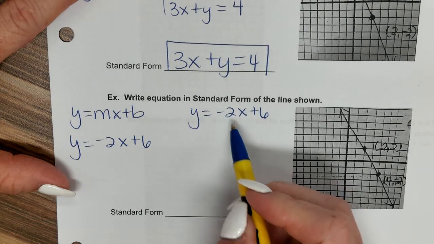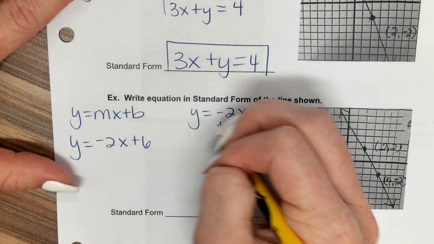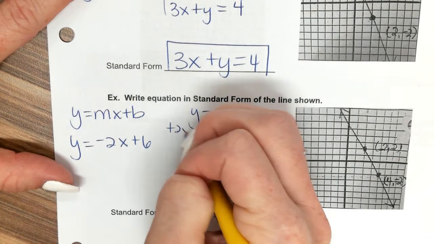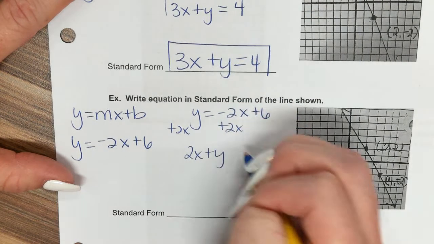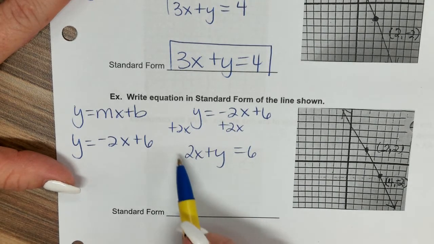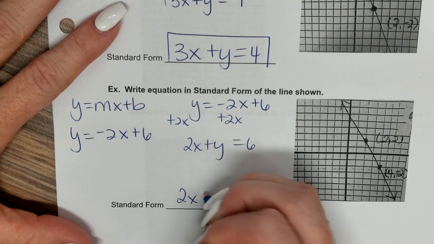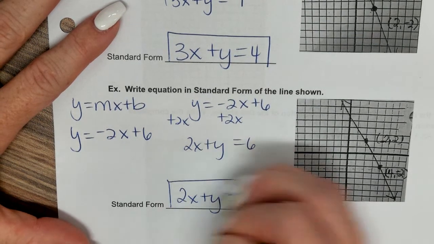All right, how did you get rid of the negative 2x and bring it over here? Plus 2x. So I have 2x plus y equals 6. Is the coefficient of x a negative, a decimal, or fraction? Nope. So am I good? All right, 2x plus y equals 6. Done.